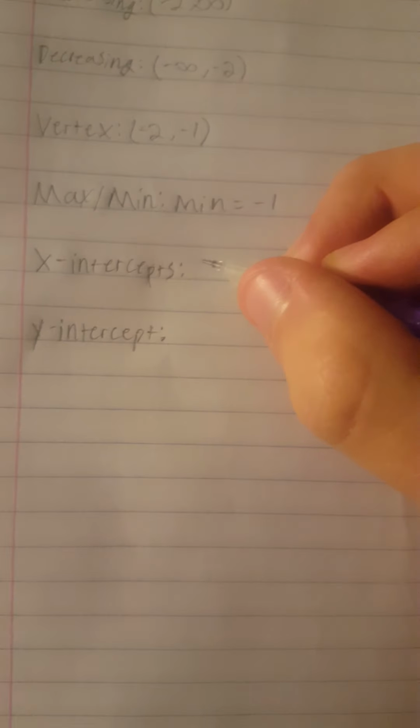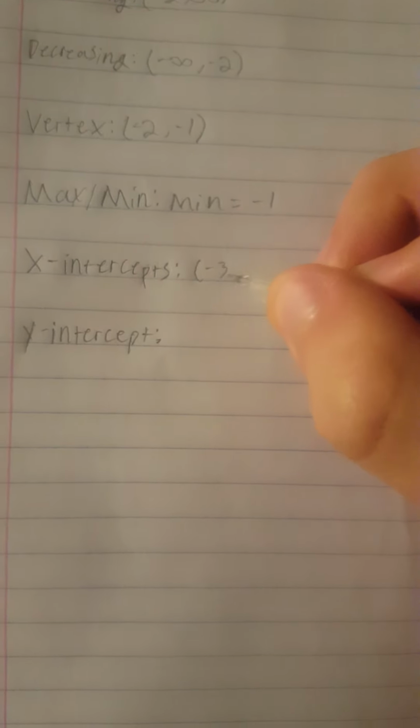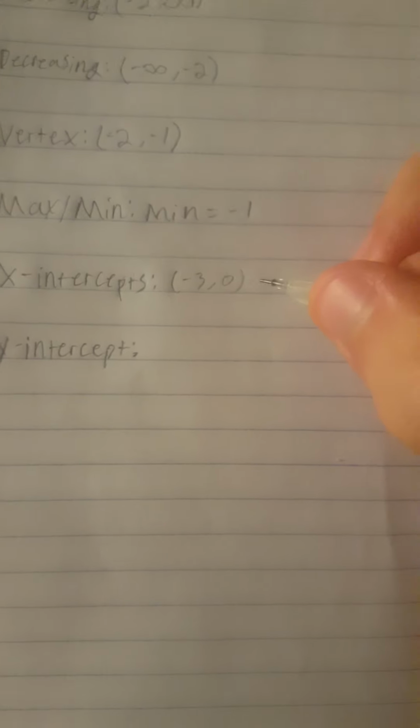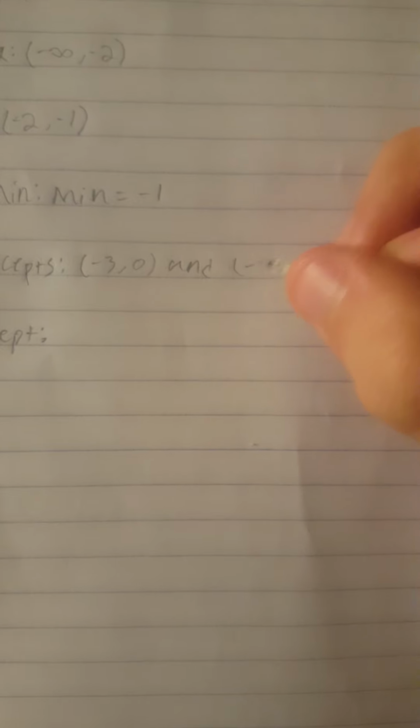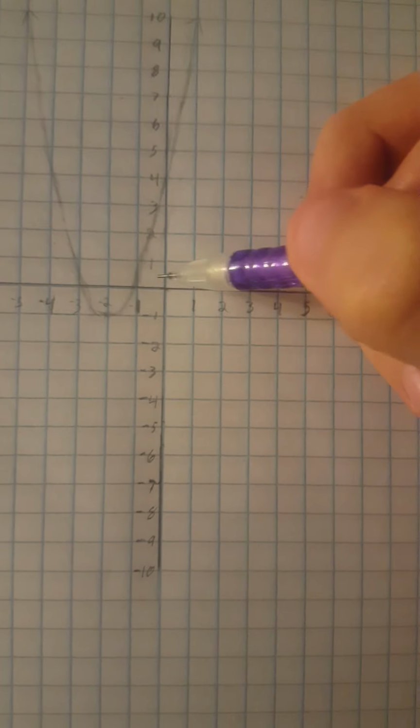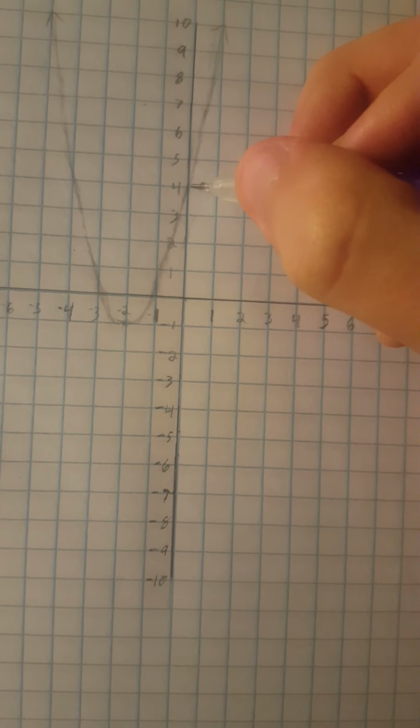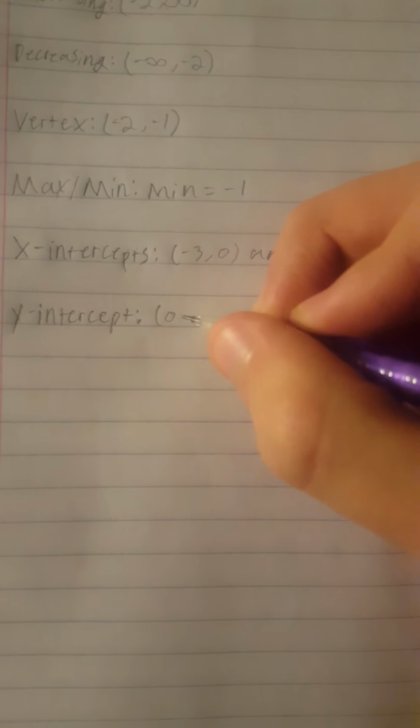So that would look like -3, 0, and -1, 0. Now the y-intercept of the graph, it only passes through 4. So on this, it would look like 0, 4.